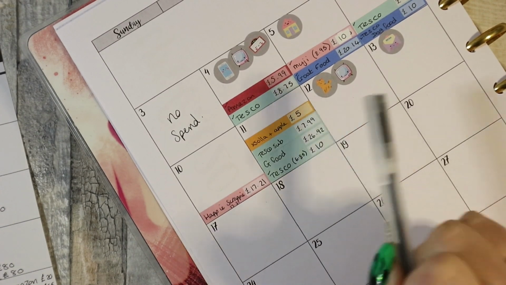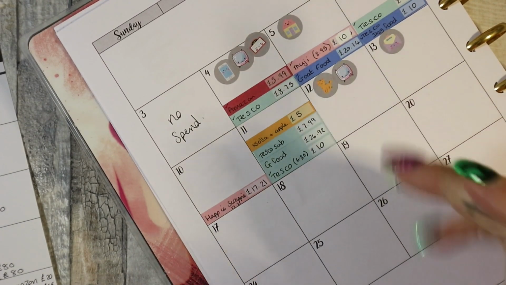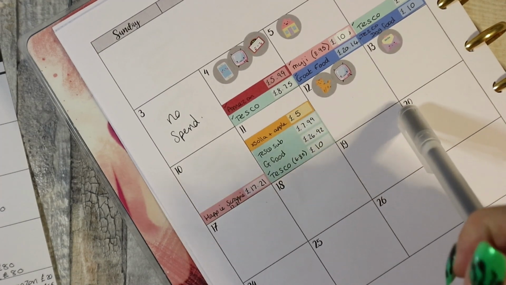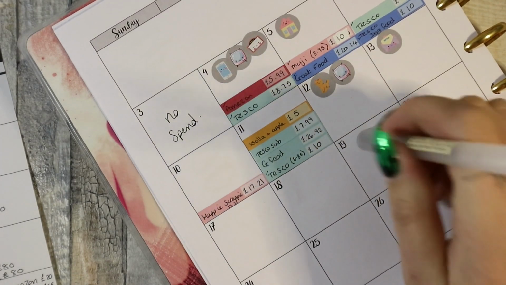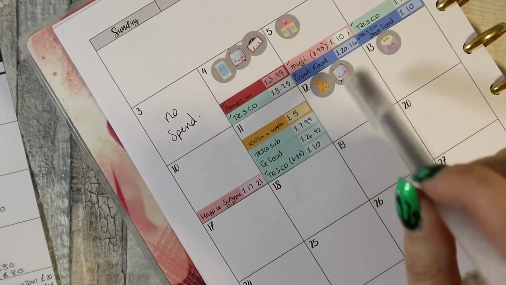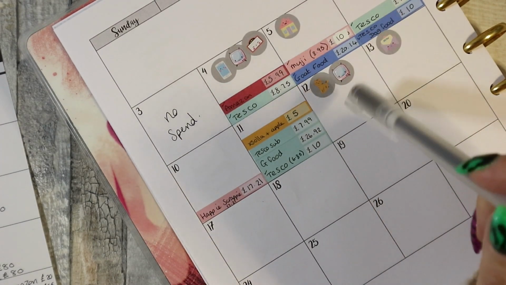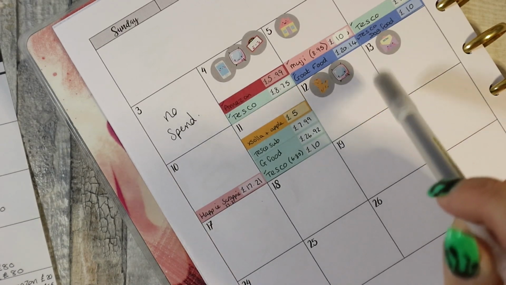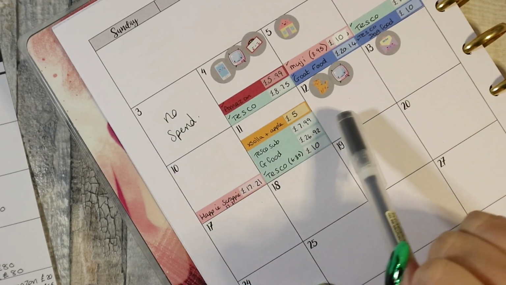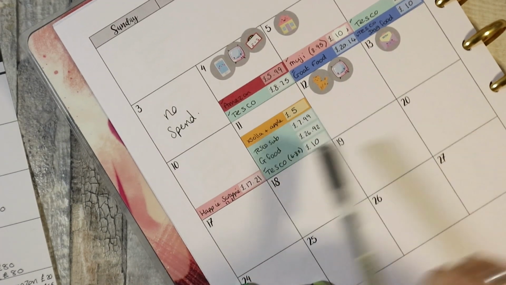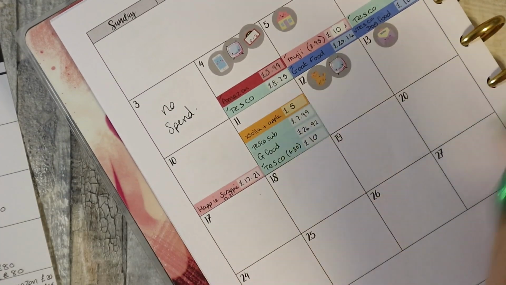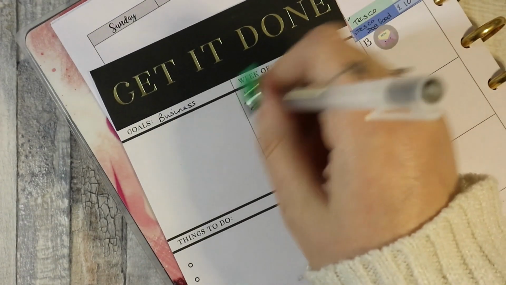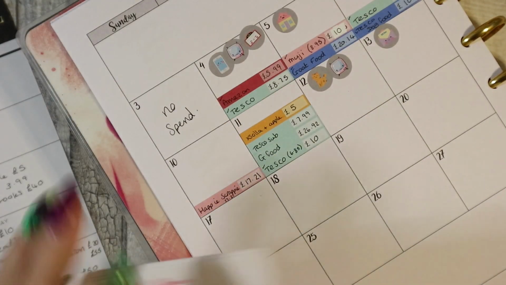Tesco subscription is, I just signed up to Club Card Plus, which gives you 10% off 2 big shops every month, and I used it last week and it's already saved us like, how much did I save? £12 on that shop, so definitely worth it. It's only $7.99 a month. G Food, that's my husband spending money on food. And then Tesco's came out of the envelope, which was £10. So that's that one tracked there.